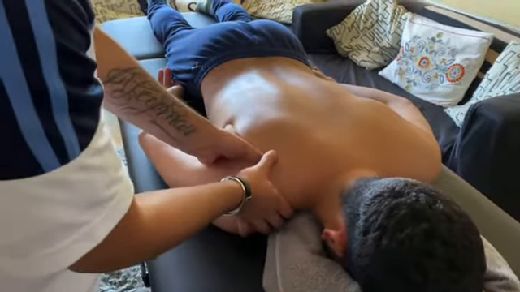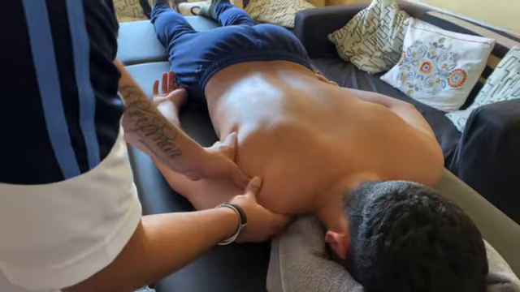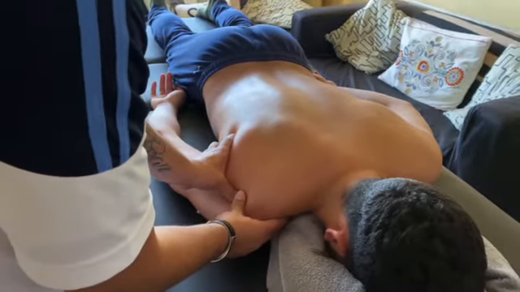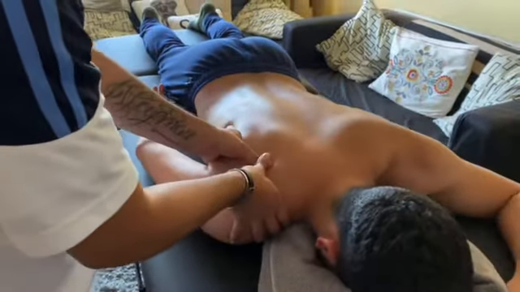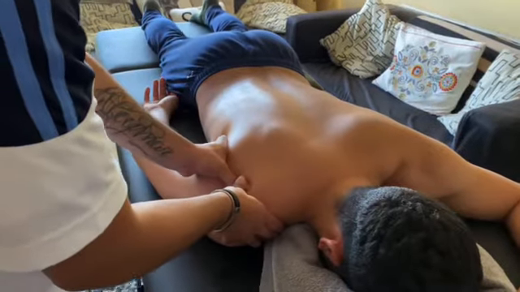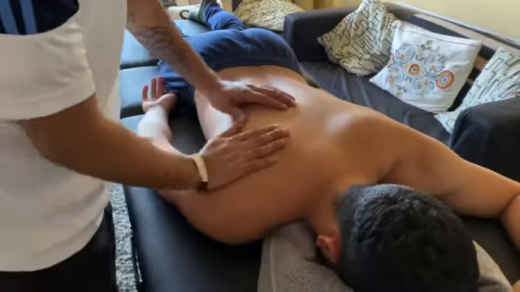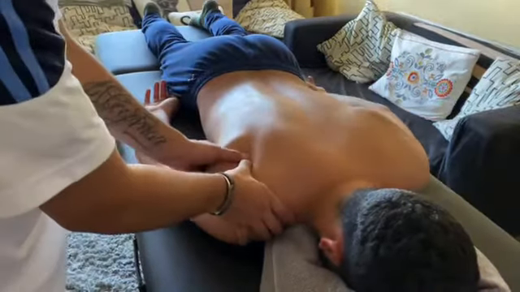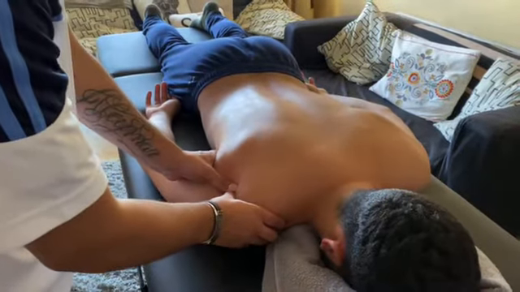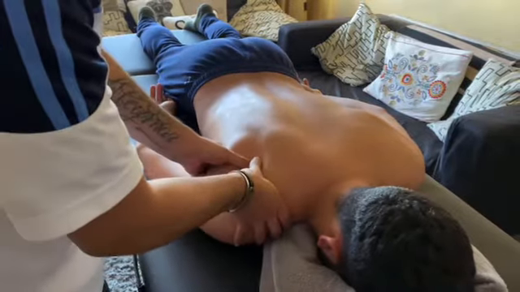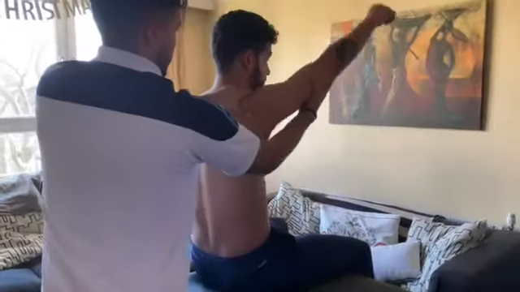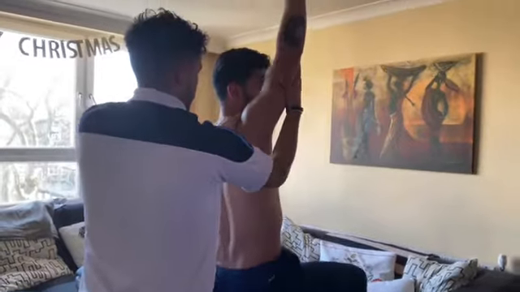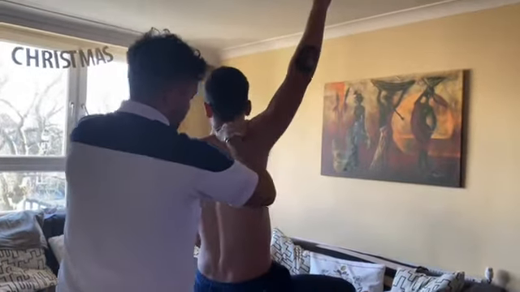Here you can see I'm working on the supraspinatus. Even though I'm applying deep tissue, I'm always looking for any signs from the client that it's too much pressure or not. I'm always trying to ask him. We can see here that he flinched a little bit, but we will readapt, and he was quite happy, and he said it felt quite good.